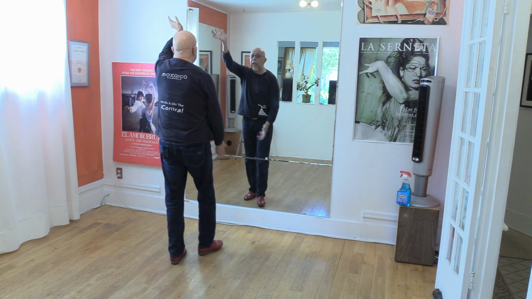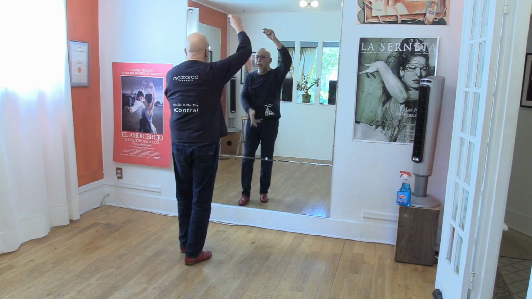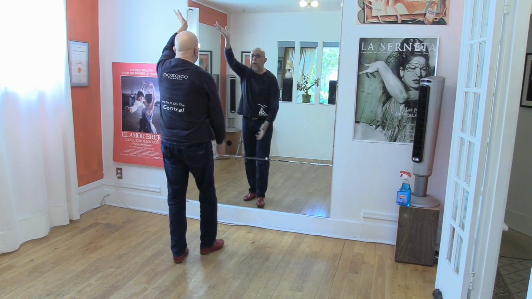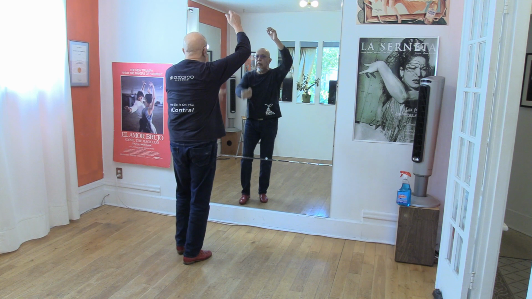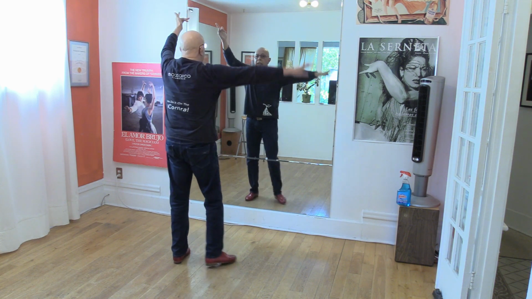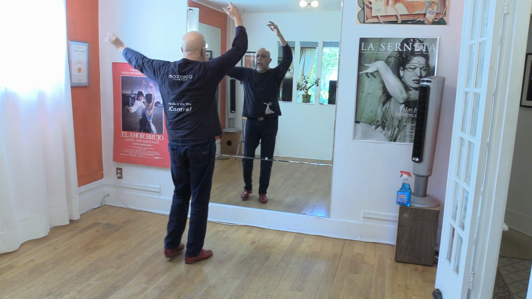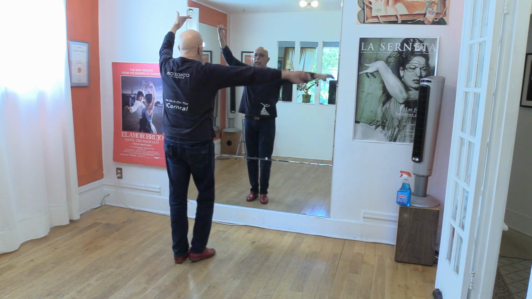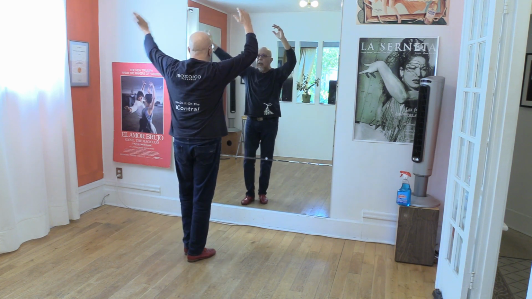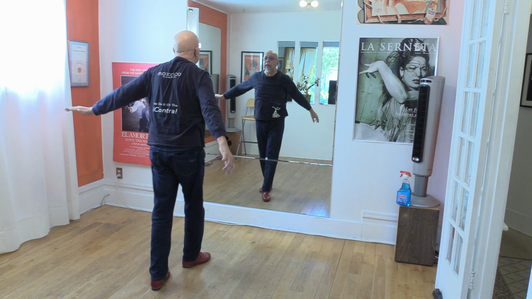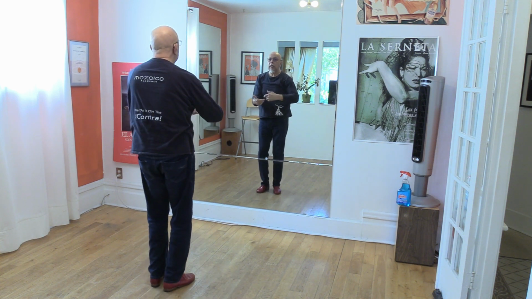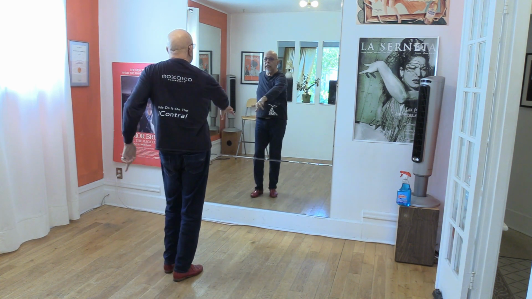Ponte guapa, mariquilla, que te voy a llevar esta tarde a la feria de Sevilla. Que te voy a llevar esta tarde a la feria de Sevilla.